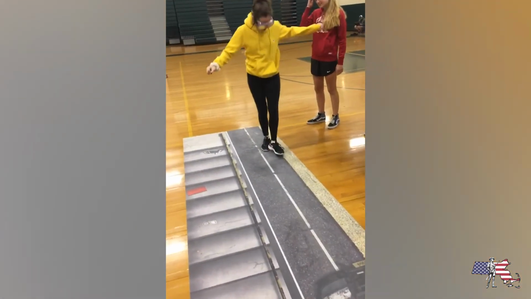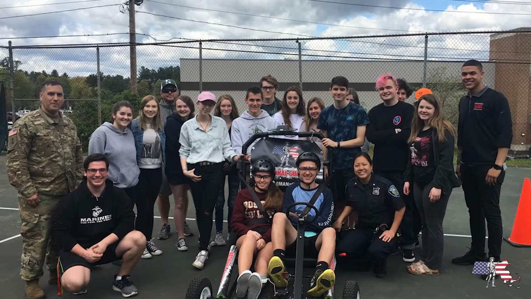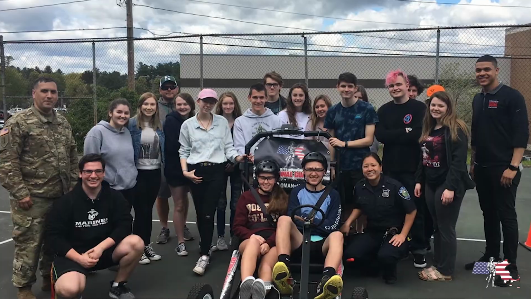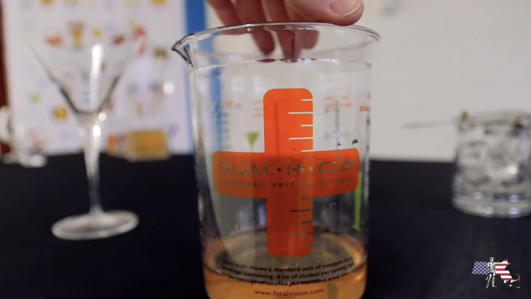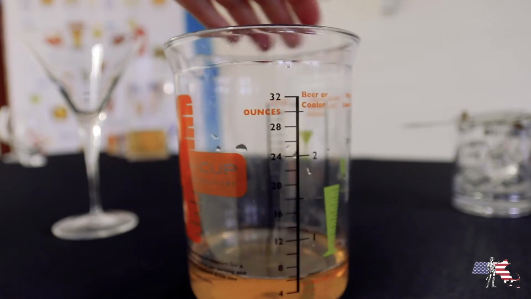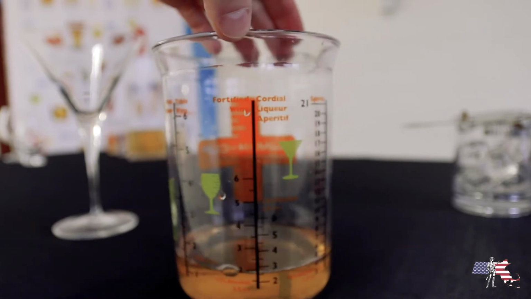This seminar typically consists of 5 separate lessons which we bring to the schools and students of the Commonwealth of Massachusetts at no charge as part of our community engagement and betterment programs. Today's lesson is the Summit Cup. The Summit Cup is designed to teach you the difference between a drink and a container of alcohol.